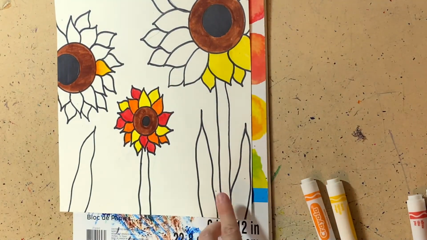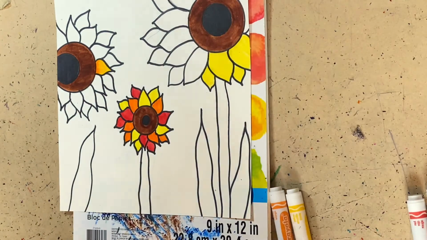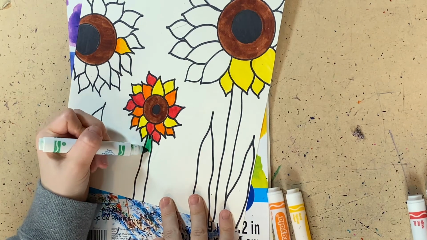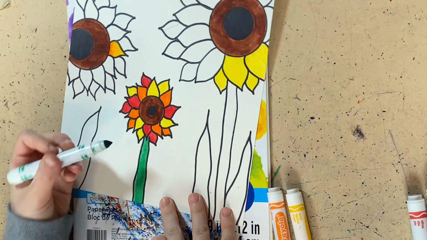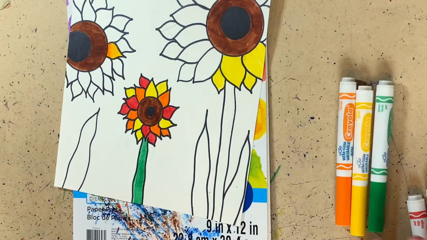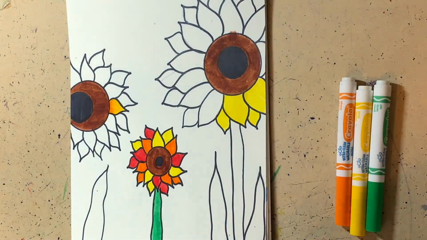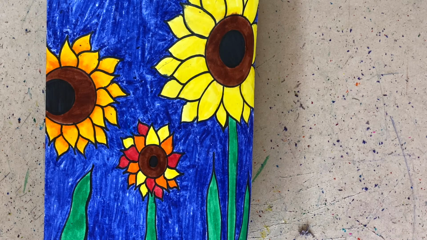Then what I'm going to do is color the bottom, so the stem. I'm going to color the stem using the green. And then I will color the background blue. Here is the finished work completed with the blue background, the green stems, and the sunflowers.